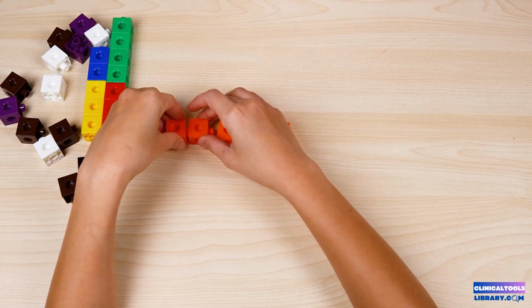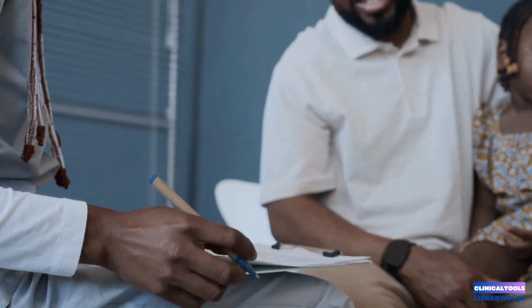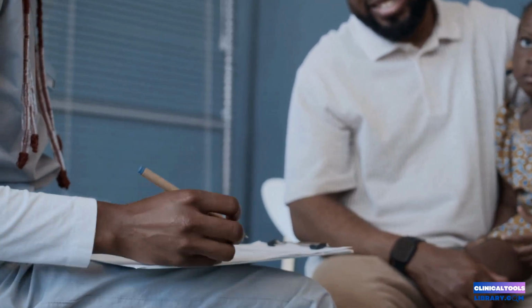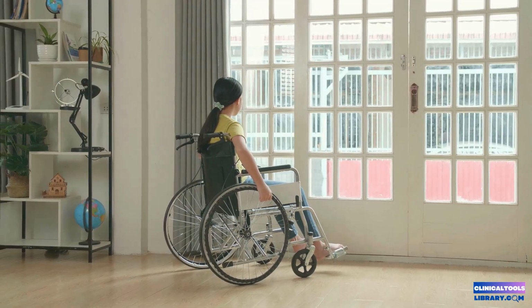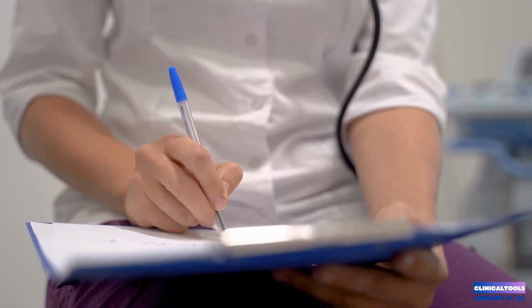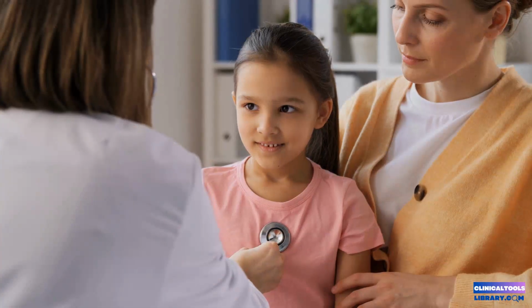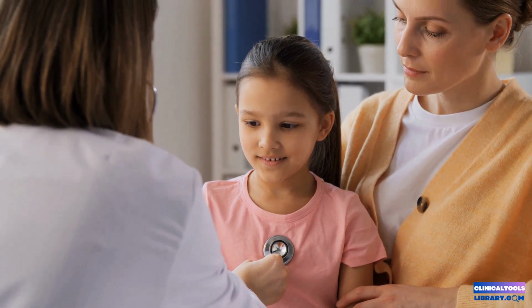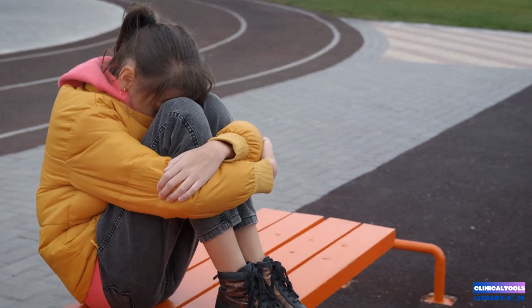Each item is scored on a 4-point ordinal scale, ranging from 0, indicating the child is unable to initiate the task, to 3, indicating the child completes the task fully and independently. The assessor guides the child to attempt each task, providing necessary support only if required for safety or positioning.